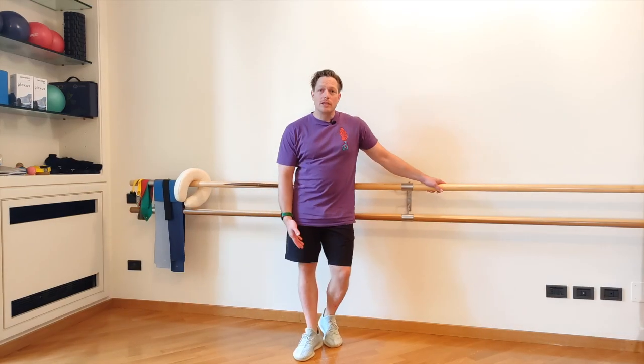Okay guys, those are all really good ways of getting your knee to mobilize, to move around a little bit, to diagnose what's going on, and to eventually strengthen your knee.